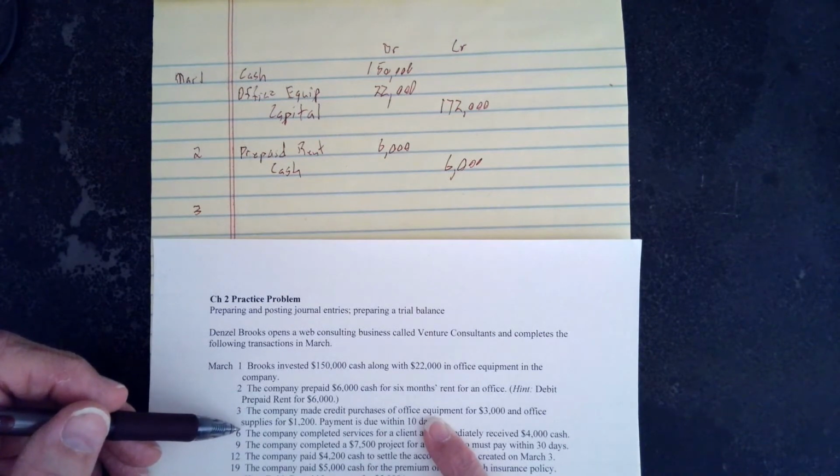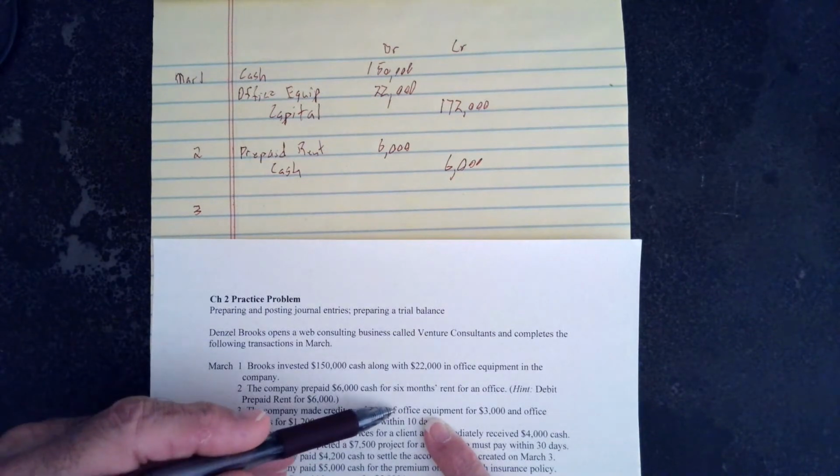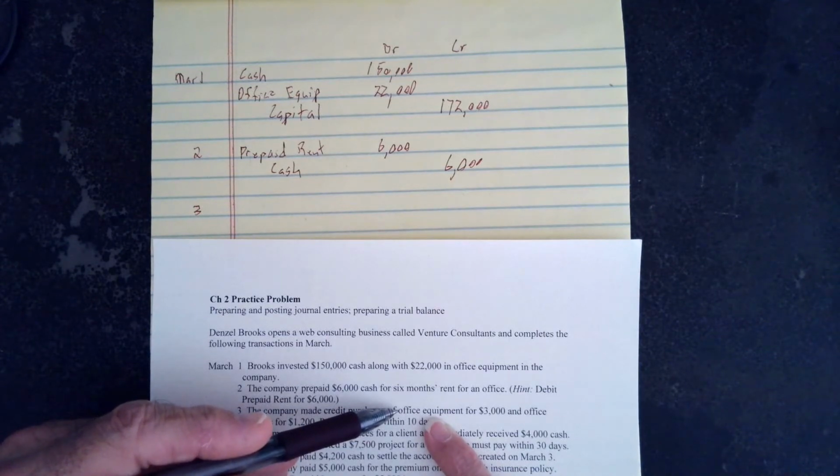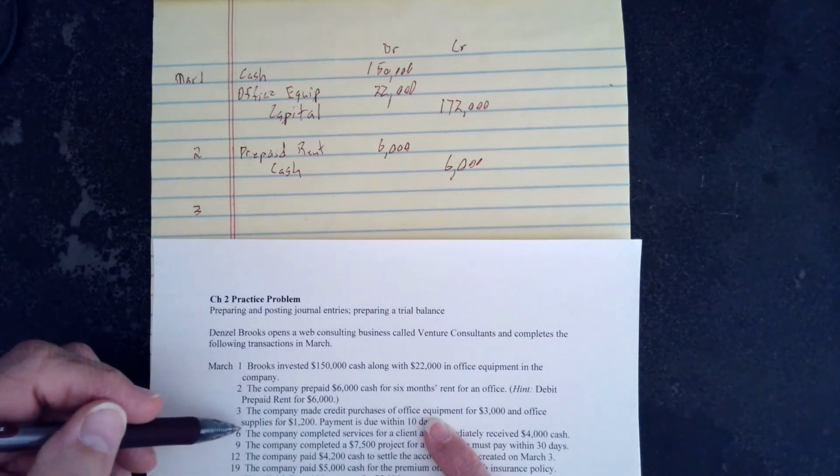We're talking paper, pencils, post-it notes, binder clips, things like that. Office equipment would be like tables, chairs, computers, printers, copiers. Those will be around for a lot longer than office supplies, which will be gone very quickly.